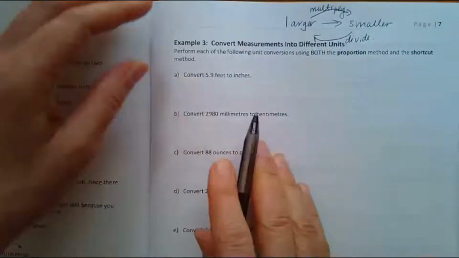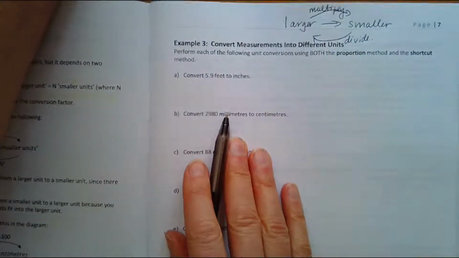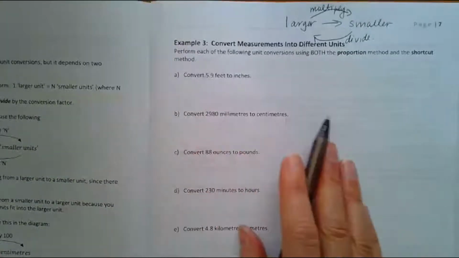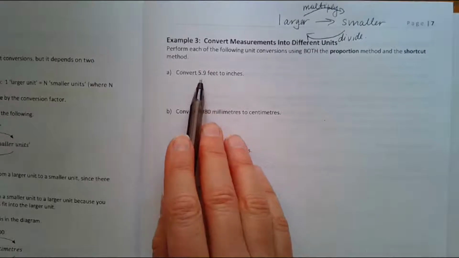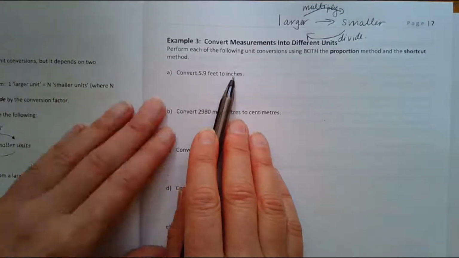Okay, let's try a couple from example 3. Perform each of the following unit conversions using both the proportion and the shortcut method. So convert 5.9 feet to inches. All right.